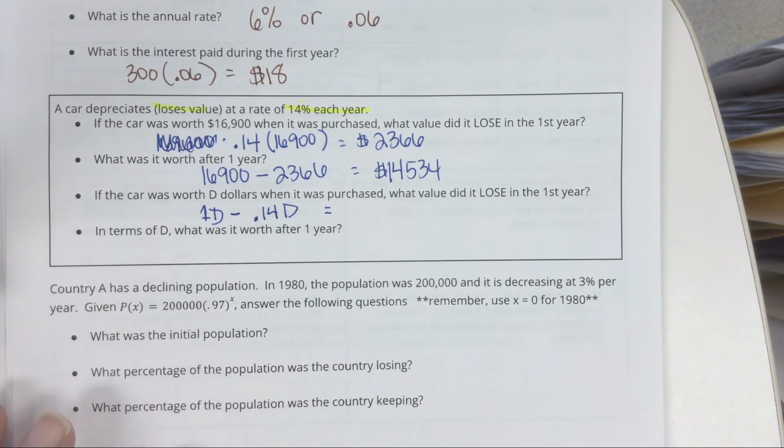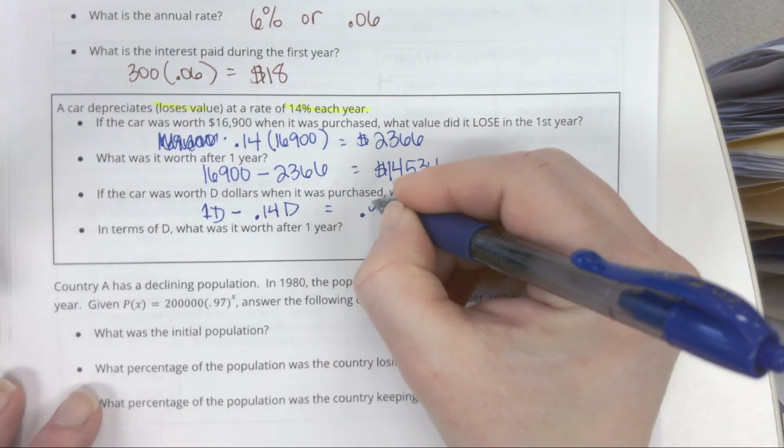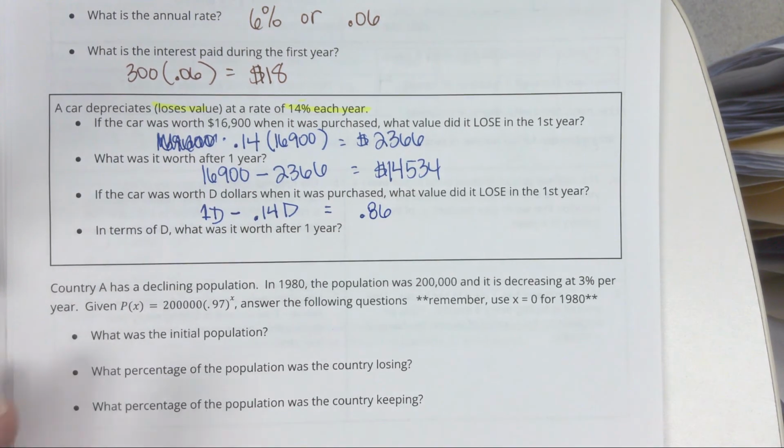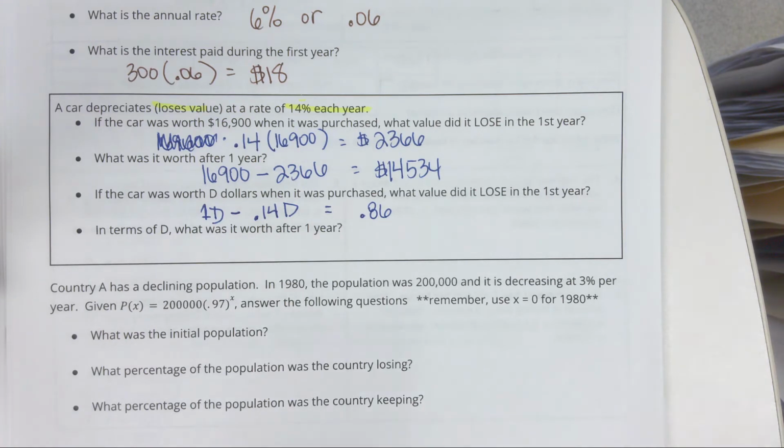It's 0.86. Think about this. If you took 14% of the value away from 100%, you have a car, you have 100% of its value. That's how things start. You begin with 100%. You take away 14%, what's left?